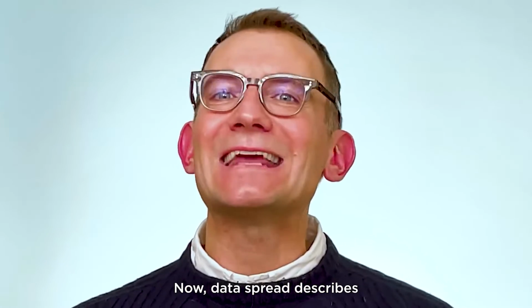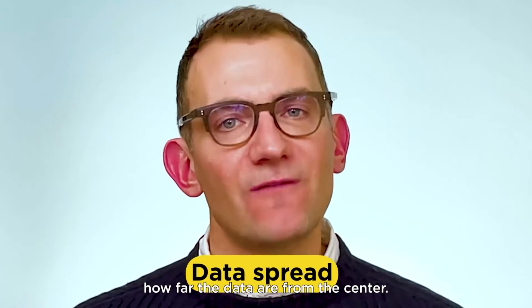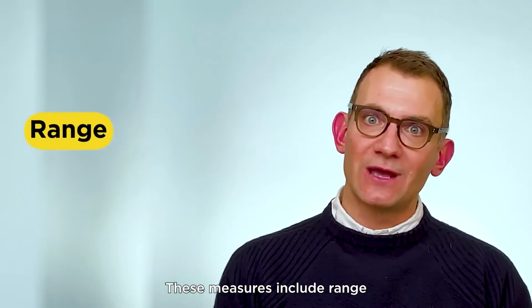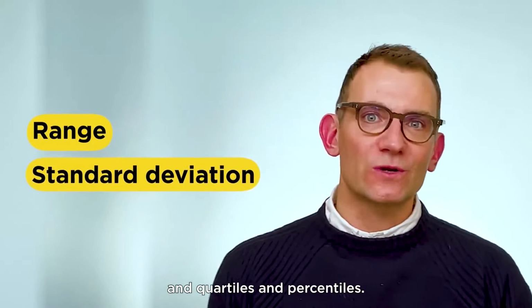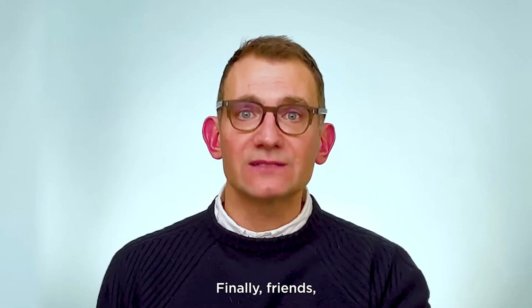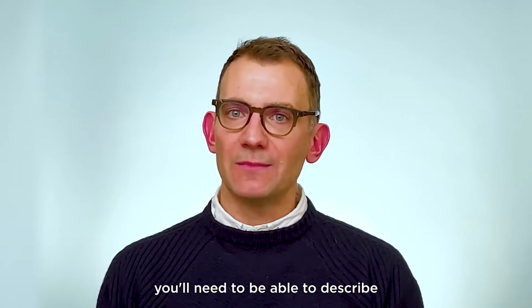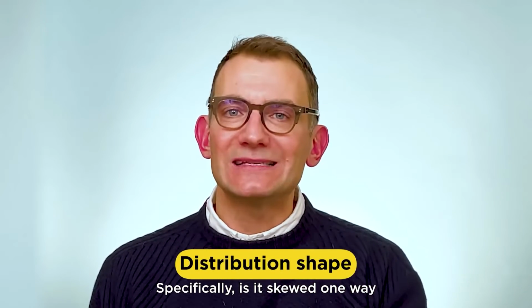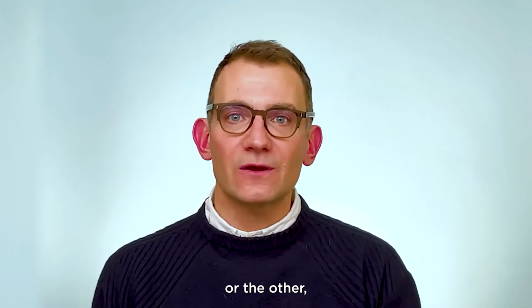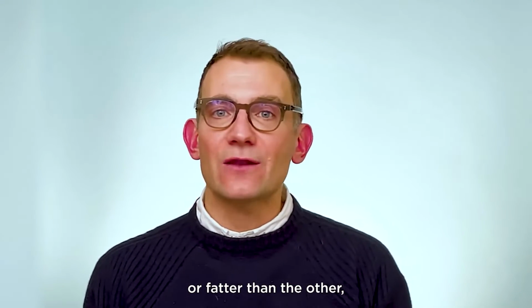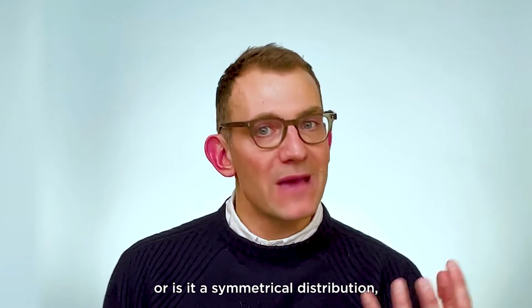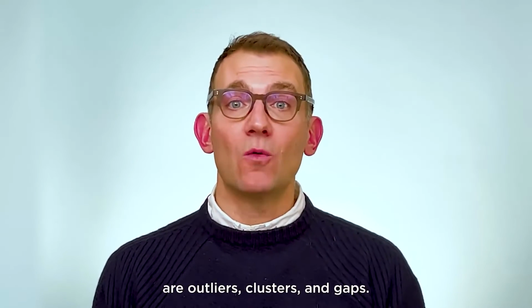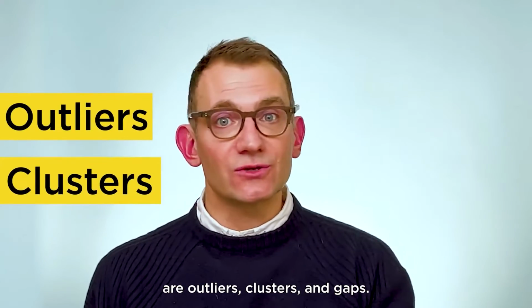Now, data spread describes how far the data are from the center. These measures include range and standard deviation and quartiles and percentiles. Finally, friends, you'll need to be able to describe the distribution's shape. Specifically, is it skewed one way or the other? Is one tail longer or fatter than the other? Or is it a symmetrical distribution? Other terms that you'll need to know are outliers and clusters and gaps.